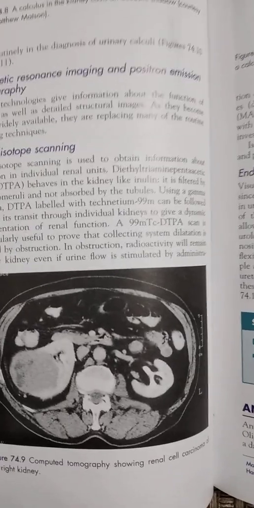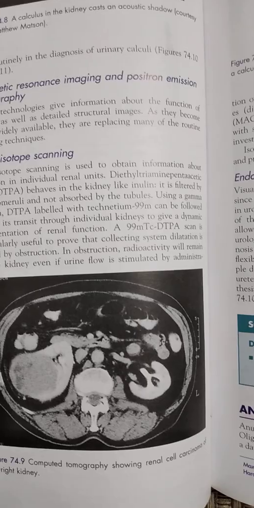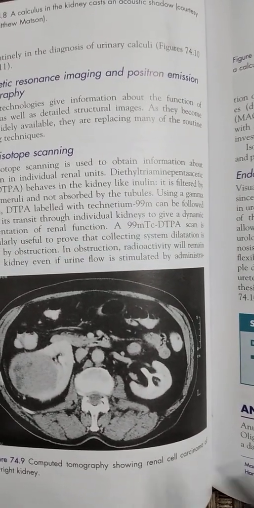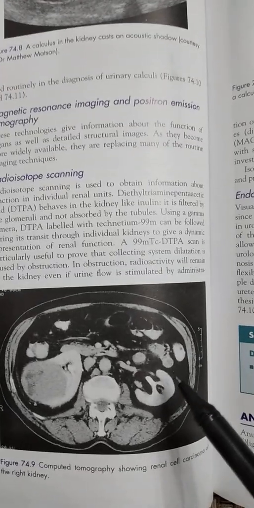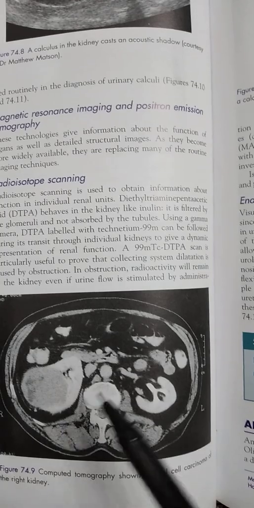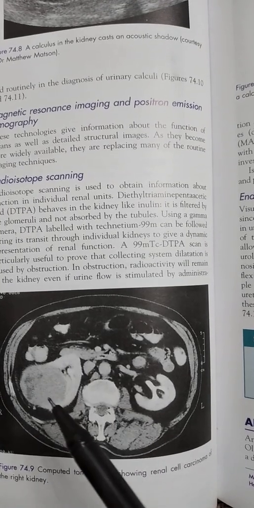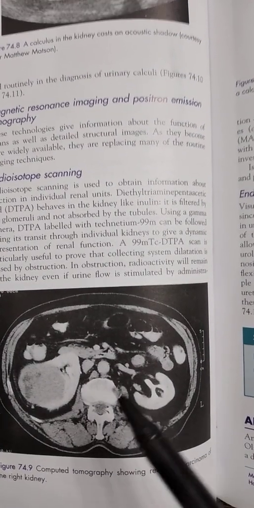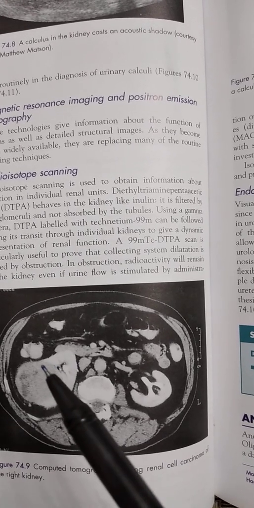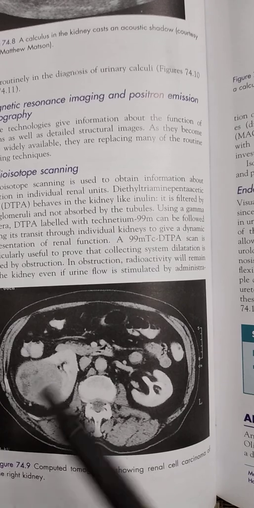Also, now I want to draw your attention. This is a snap of the CT. What do you find here? This is the left kidney, which is normal. The right kidney you find is enlarged as compared to the left kidney. This is the lumbar vertebra here, and you find the right kidney is enlarged and there is a tumor here.